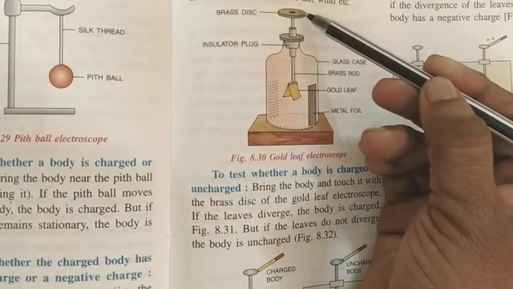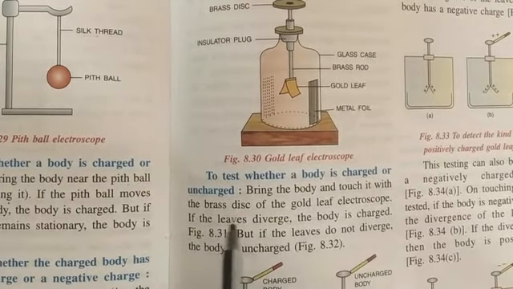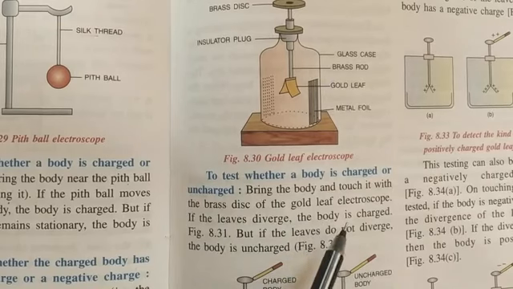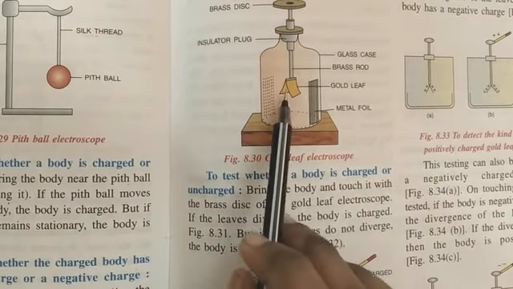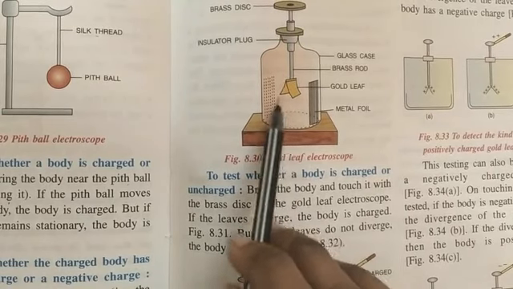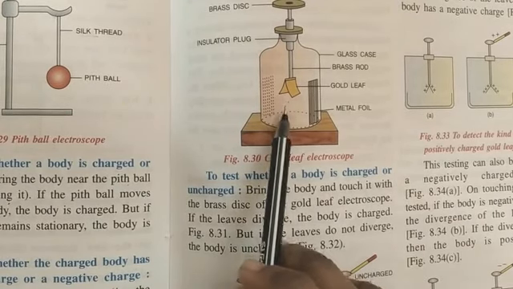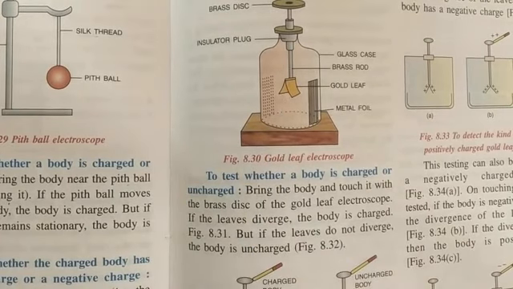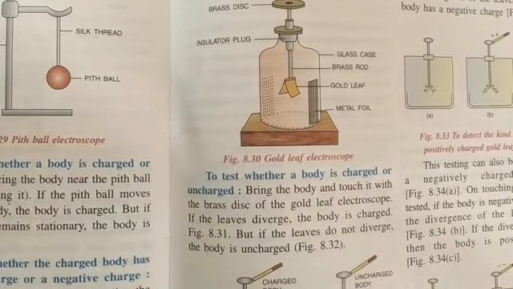If we have to check whether this pen is charged or uncharged, we touch this pen with the brass disc of the gold leaf electroscope. If the leaves diverge, it means the leaves kept inside the glass case start to diverge, then we can say that the body is charged. If any movement takes place in the gold leaf, then the body which came in contact with the brass disc is charged.